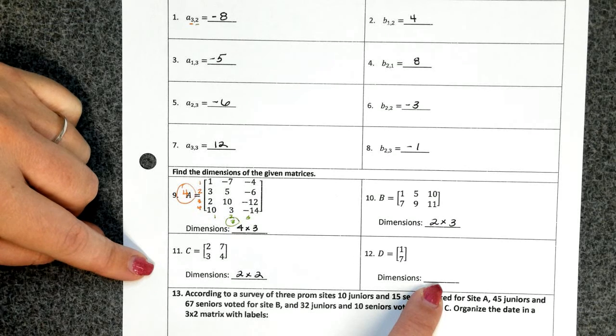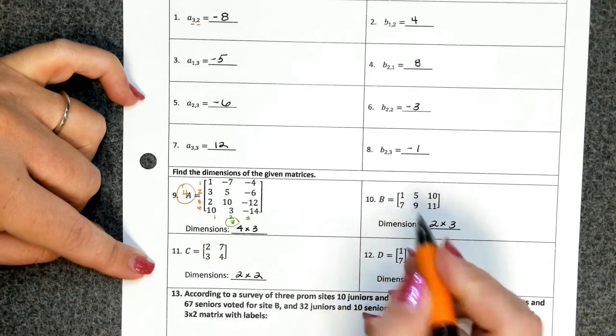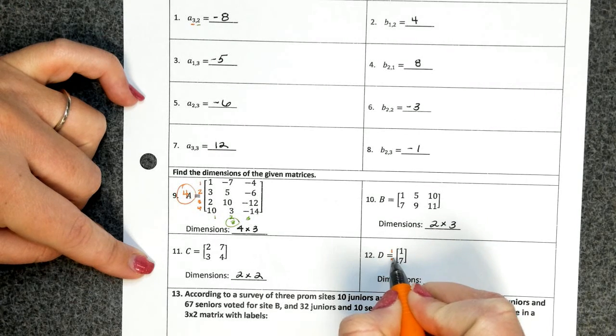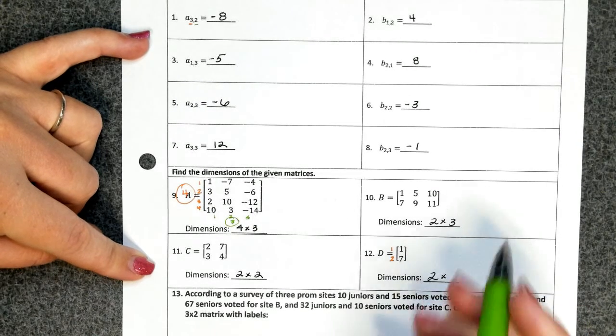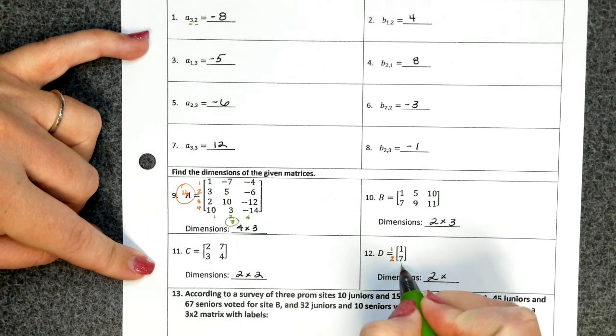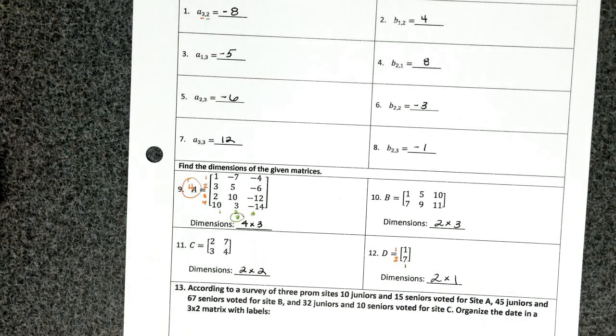How many rows do you have when you count down the side? 1, 2. So you have 2 rows. By how many columns do you have? Just 1. So a 2 by 1 matrix. Okay? Give me a 1 through 5 on how you feel about finding the dimensions. Okay, cool.